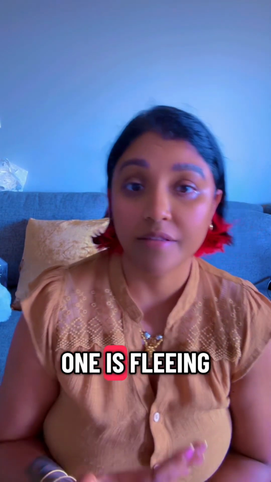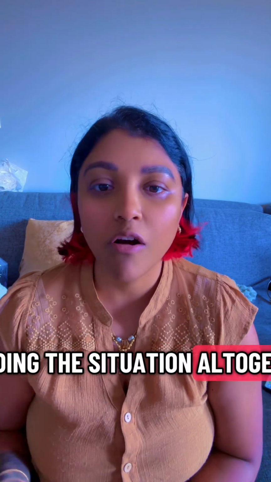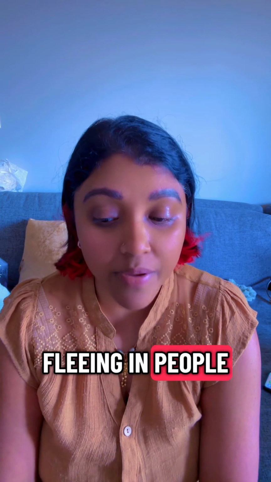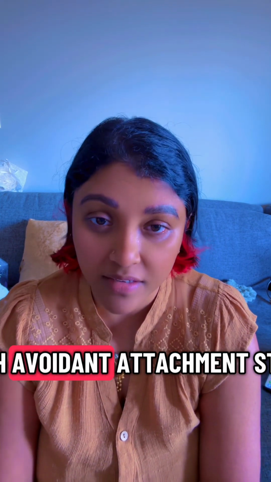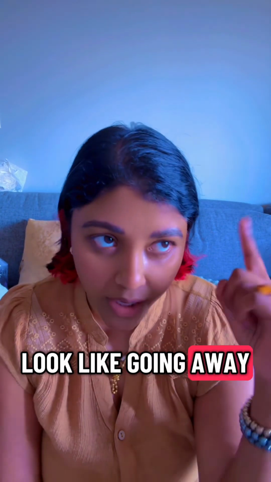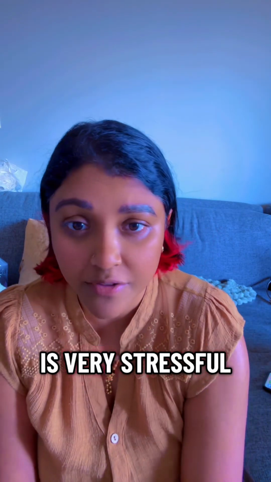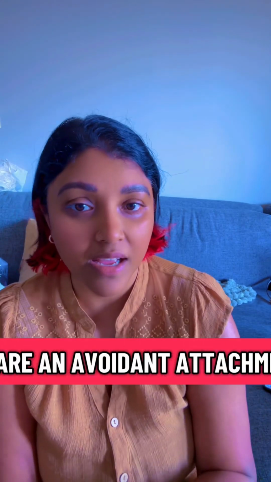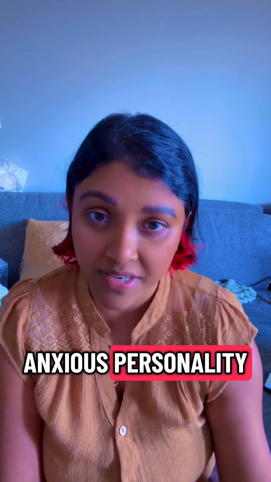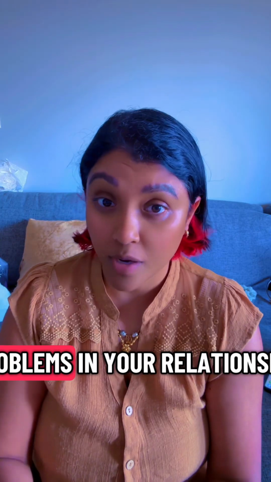And the second one is fleeing. So fleeing is avoiding the situation altogether. In my experience, I usually notice fleeing in people with avoidant attachment style. Fleeing might also look like going away in our thoughts. We are not being present because the current situation is very stressful. Now, if you are an avoidant personality and if you are in a relationship with an anxious personality, then fleeing the situation might cause problems in your relationship.